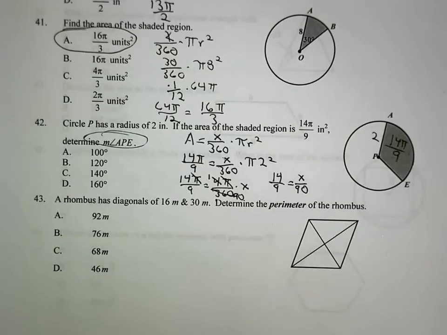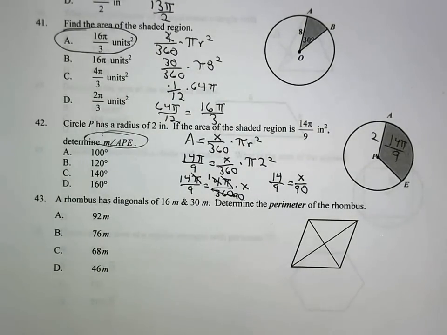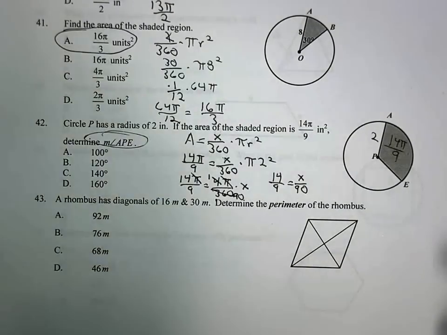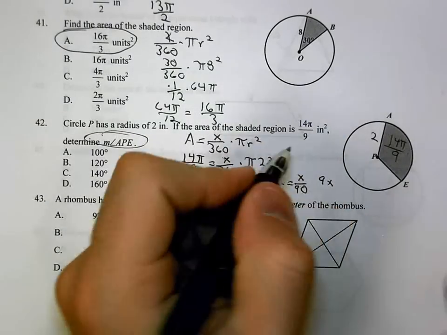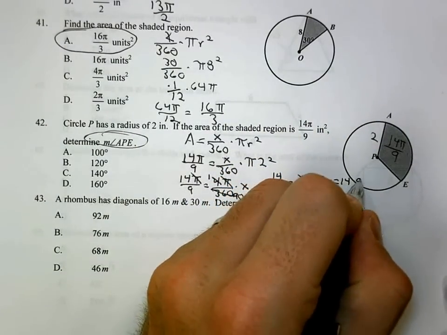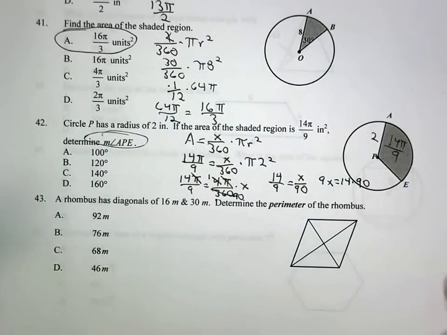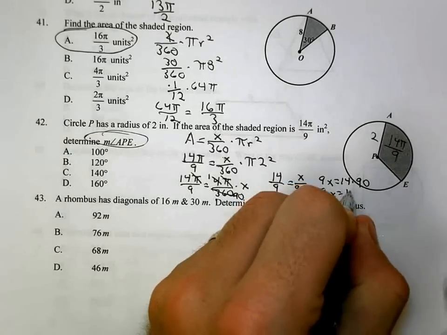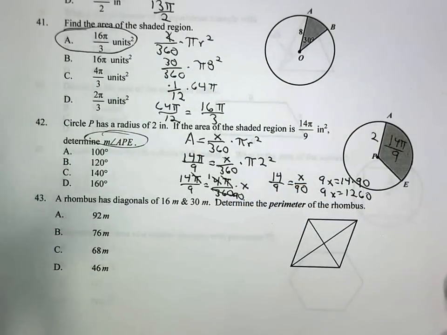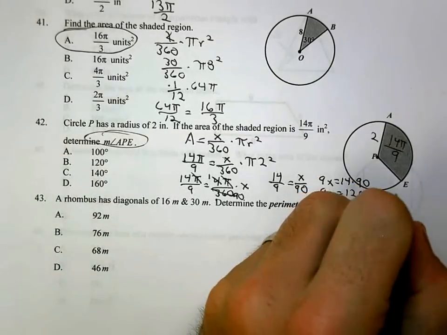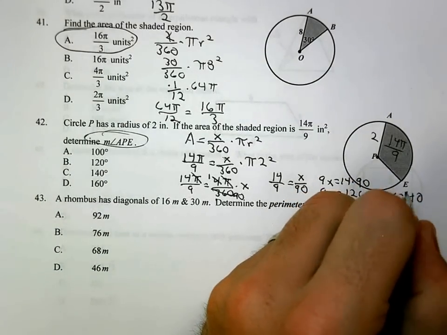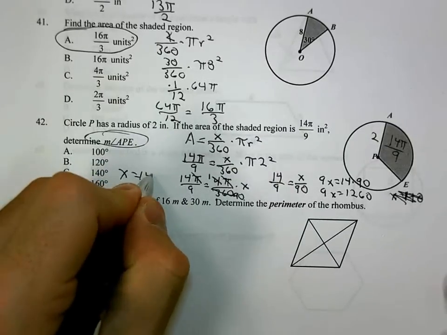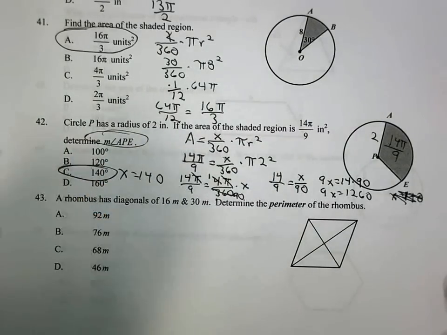Now we've broken it down so it's just a proportion problem, and we can just do cross product. This becomes 9x equals 14 times 90. 14 times 90 is 1260. We then divide that by 9, and we get 140 degrees. That's right over here. So our answer is C.